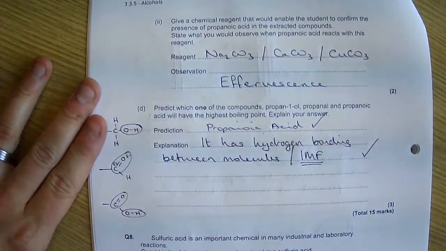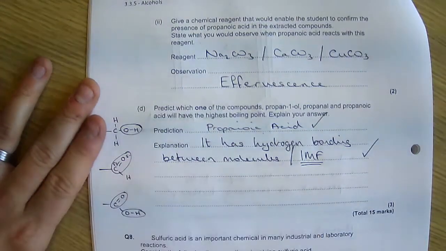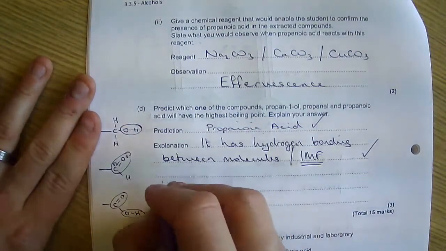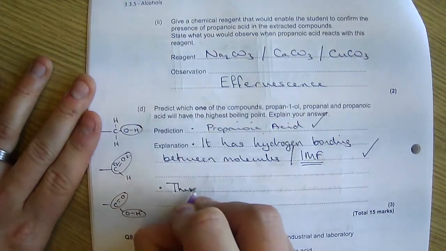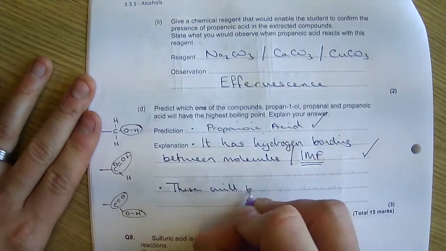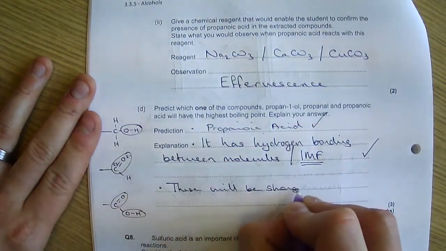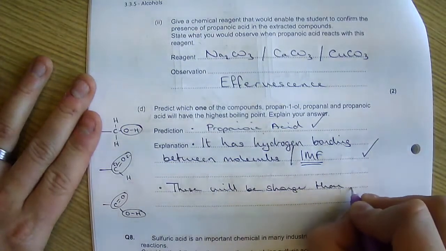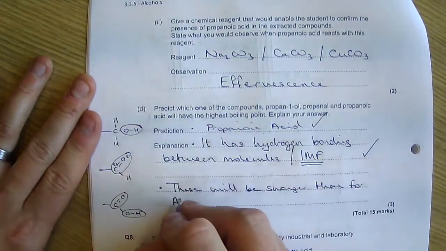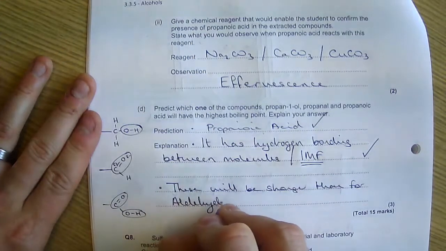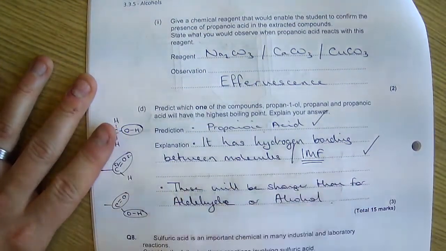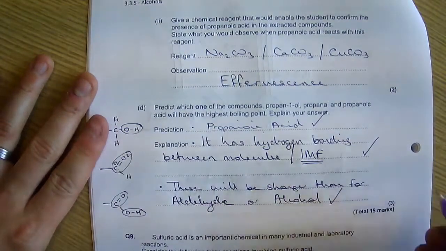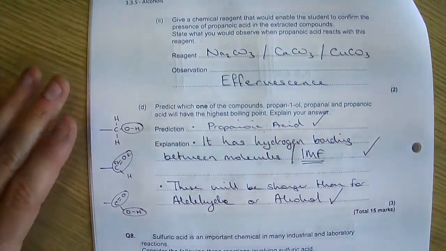Okay. And the next mark is saying these are stronger intermolecular forces than for the remaining 2 molecules. These will be stronger than for the aldehyde or alcohol. Okay, so that's going to get you your final mark for that one.